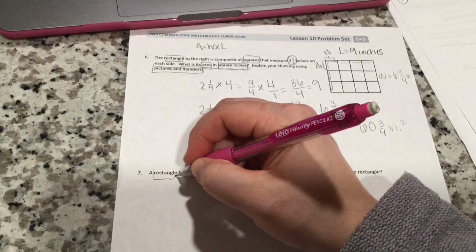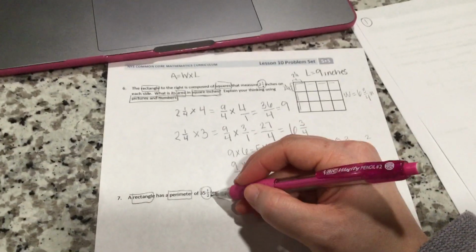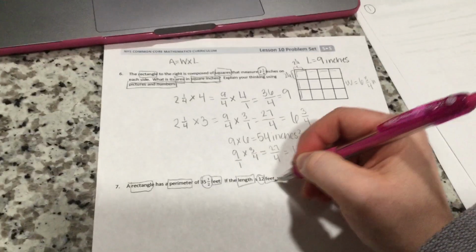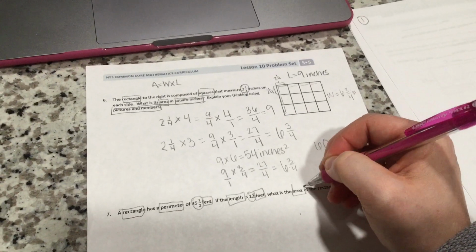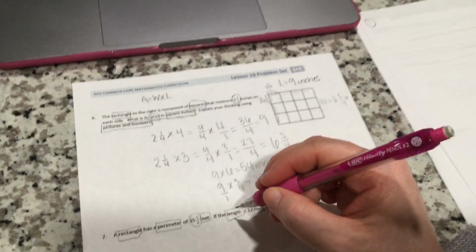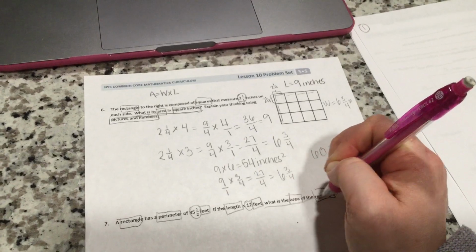So I also know that I have a rectangle here. Feet is the units that I'm working with. I have a length, feet. They want me to find the area of a rectangle. So those are my important words. My question is, what is the area of the rectangle? So in order to help myself out here, I am going to draw a picture.